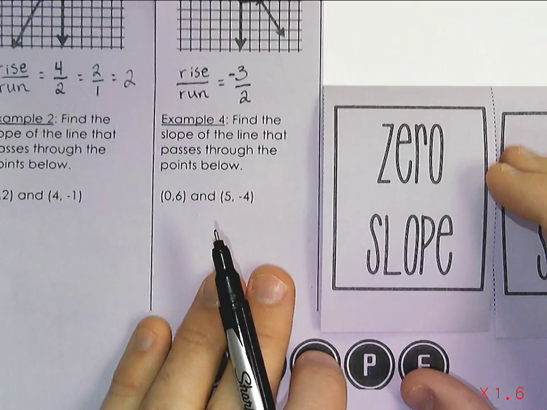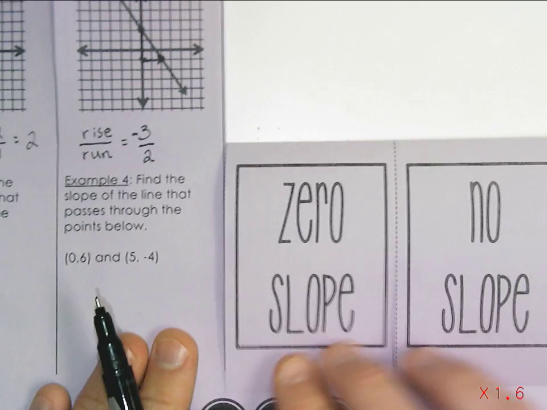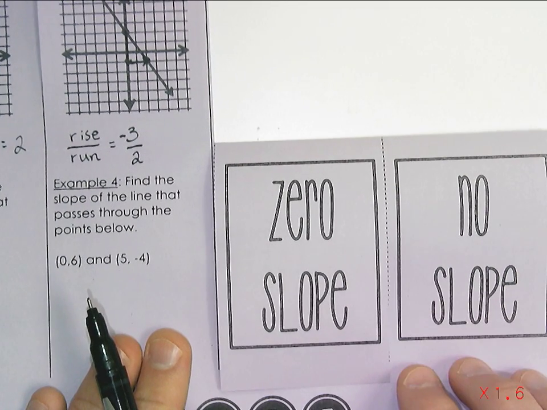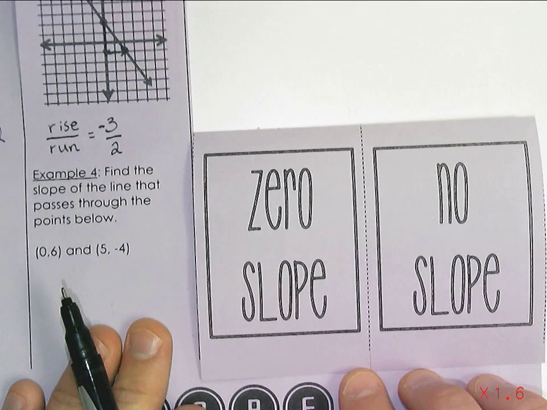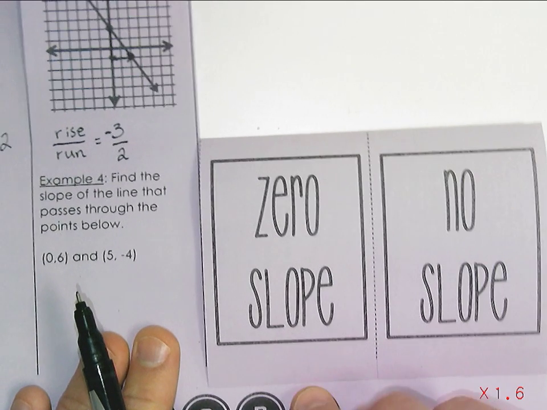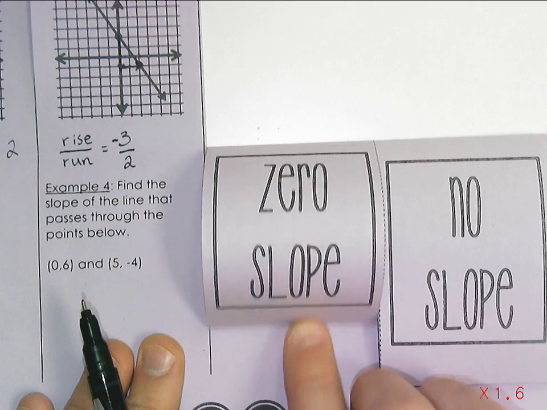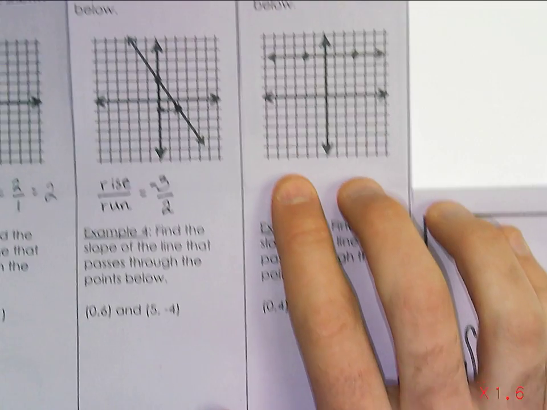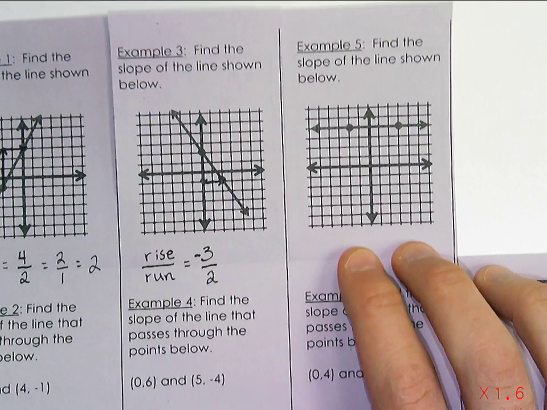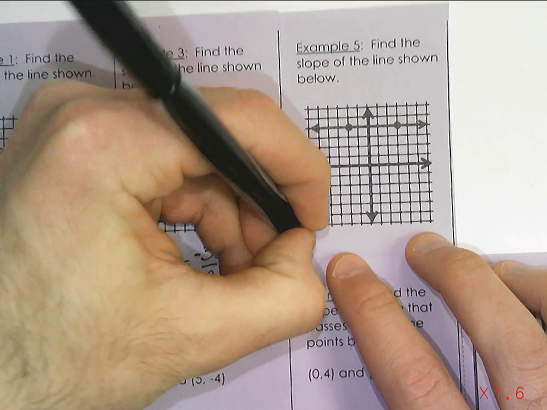Let's check out zero slope then. So zero slope and no slope are kind of special cases, and we'll get into more detail with that in our next seminar, but for now I'll show you how to identify a zero slope. So once again, rise over run.